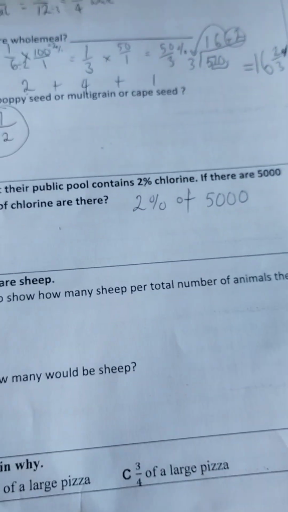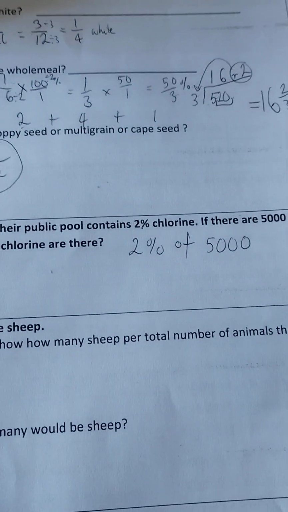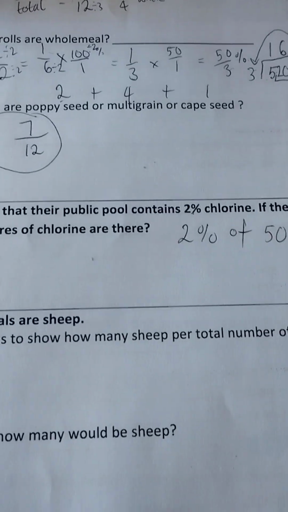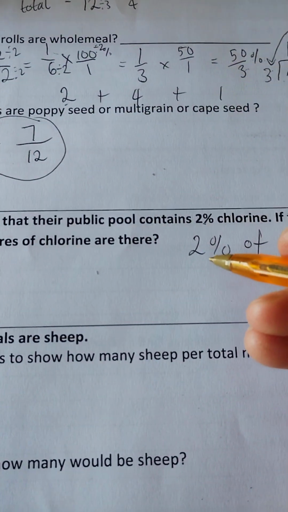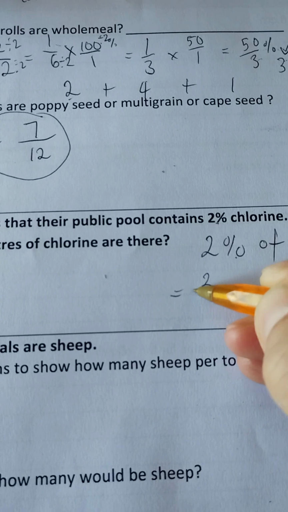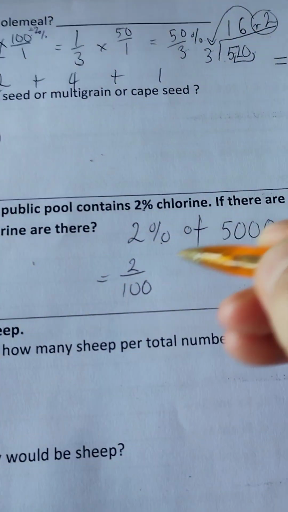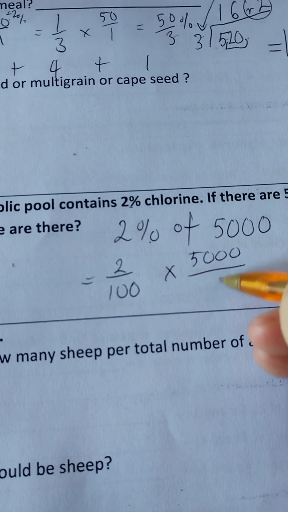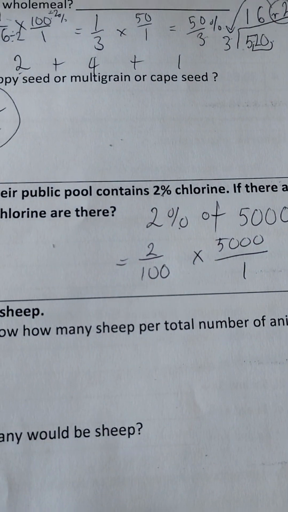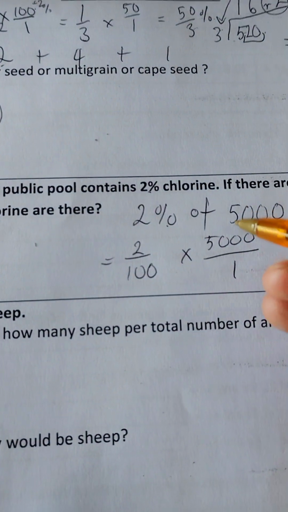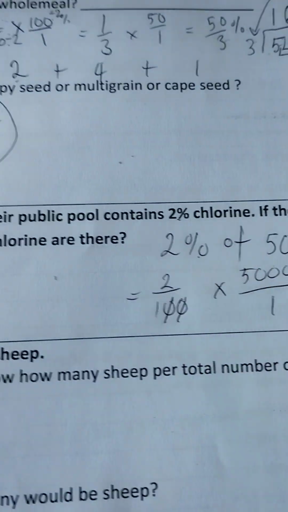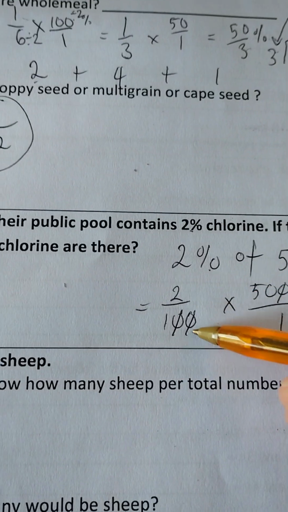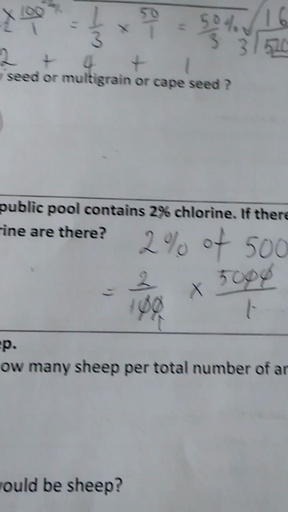So first understand what the question's asking, okay? It's like it's asking a fraction of something, but we've got the percentage. Now we know percentage is just a fraction, so that's really 2 out of 100, okay? Of becomes times, and 5,000, I can write it as 5,000 over 1. All right. And now I'm going to simplify before I multiply. It looks like I can just cancel 2 zeros from the bottom, and I can cancel 2 zeros from the top.